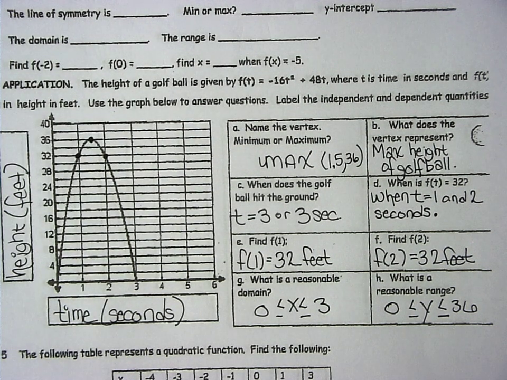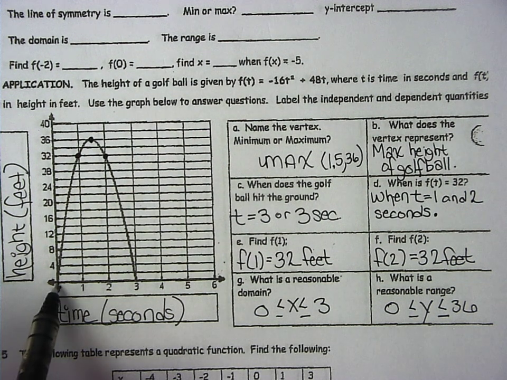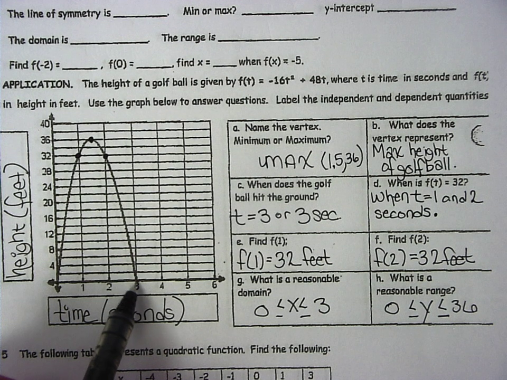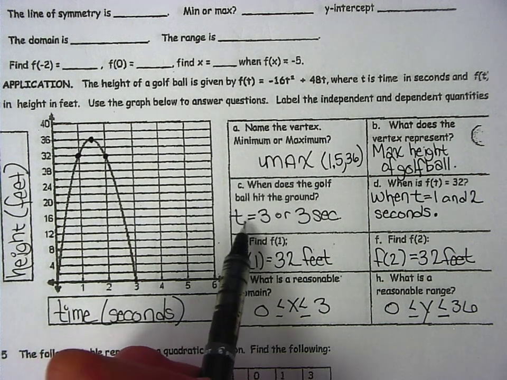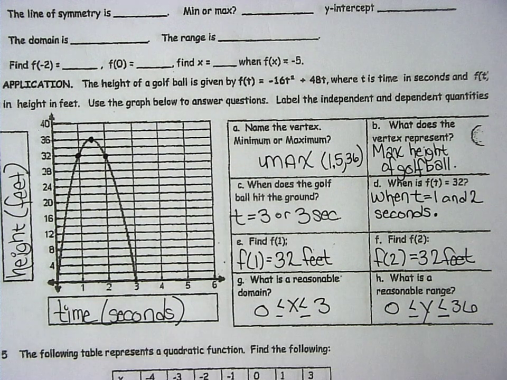Question C, when does the golf ball hit the ground? Well, it begins down here on the ground, but it hits the ground back over here at 3 seconds, when t equals 3, or at 3 seconds.